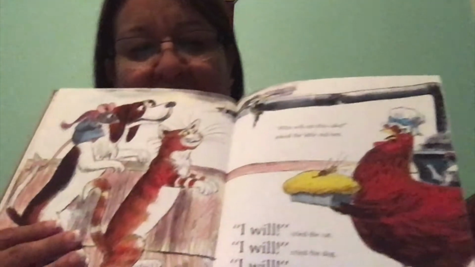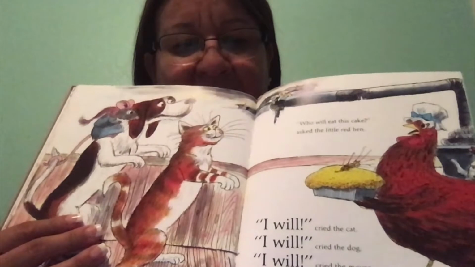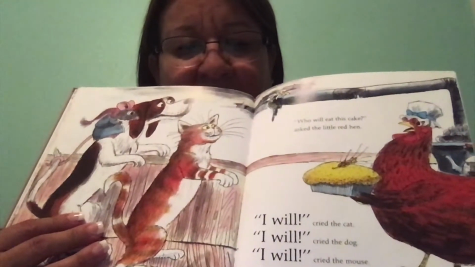"Who will eat this cake?" asked the little hen. "I will," said the cat. "I will," said the dog. "I will," cried the mouse.